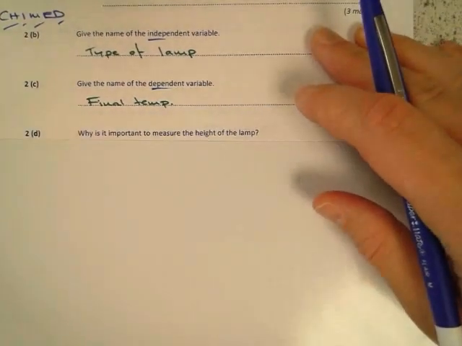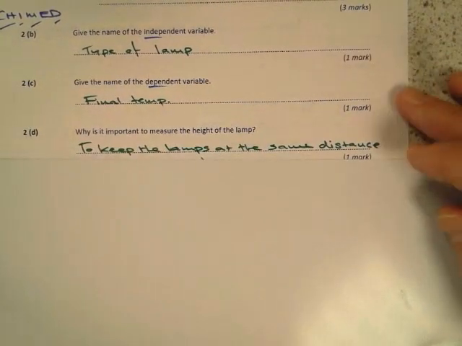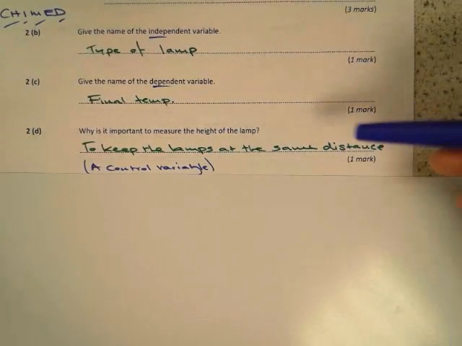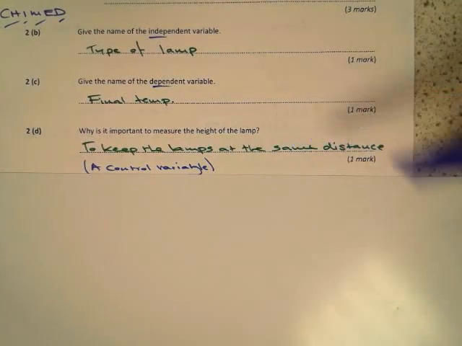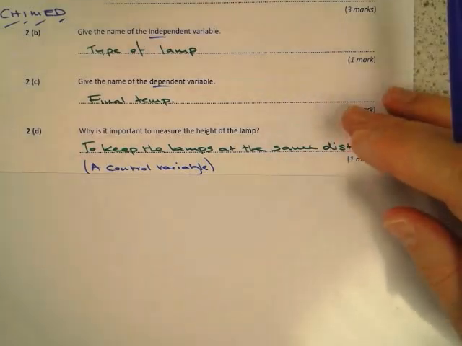Okay, why is it important to measure the height of the lamp? Quite a long answer for this one actually. It's to keep the lamps at the same distance, because if you had lamps at different distances away from the thermometers, you would get readings which would be different, and actually this is a control variable. So lamp 1, lamp 2, lamp 3 and lamp 4, they're all positioned at the same height above the thermometer. That makes it a fair test, and we call it a control variable.